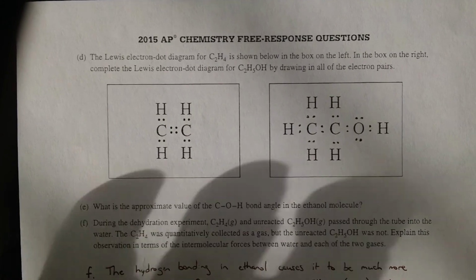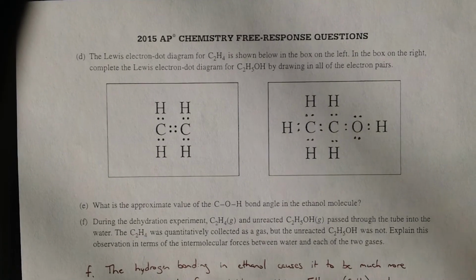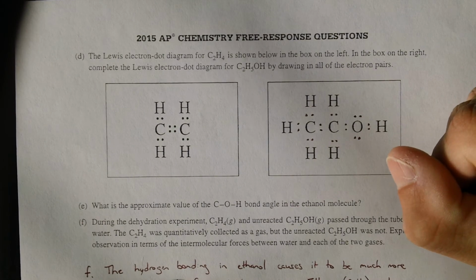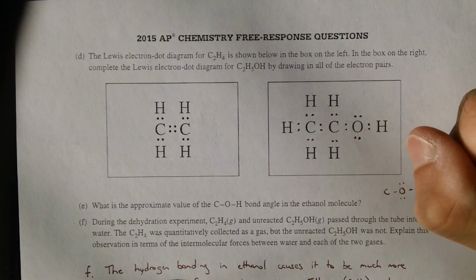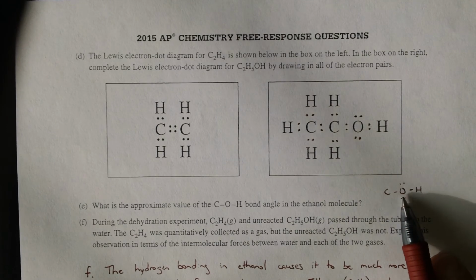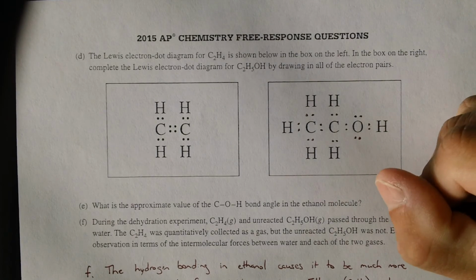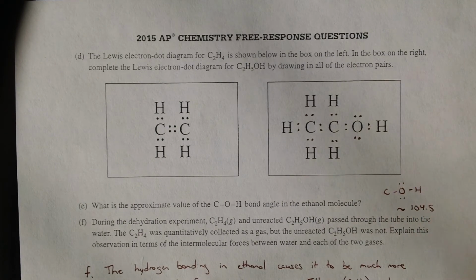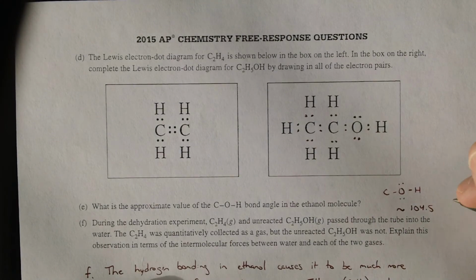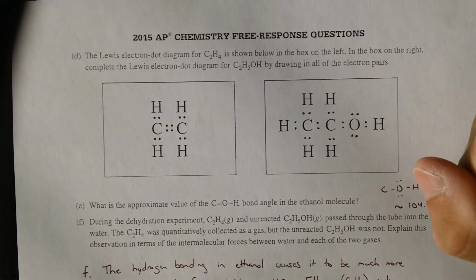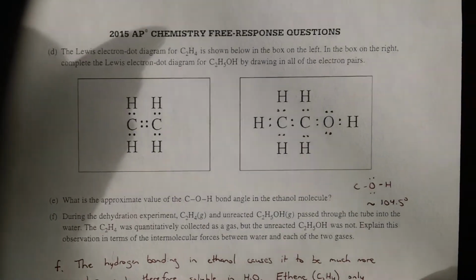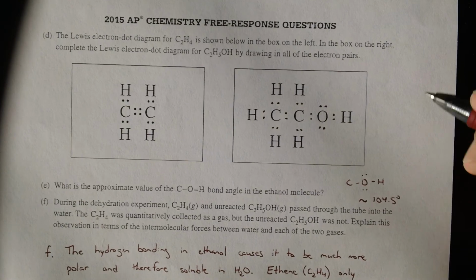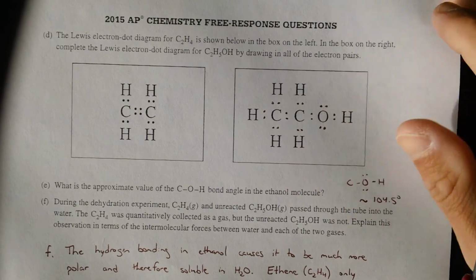Then E says, what's the approximate value of the bond angle between carbon, oxygen, and hydrogen? That's very much looking like this. And so we've got 4 domains, right, and 2 lone pairs. The approximate bond angle, just like in water, should be approximately 104.5 degrees. They took anything from 100 to 115 on this problem. I would put approximately 104.5. That would be how I would answer that question for the bond angle. If you got questions on that, shoot me an email.